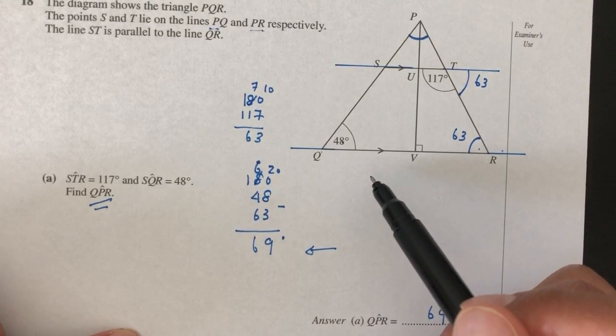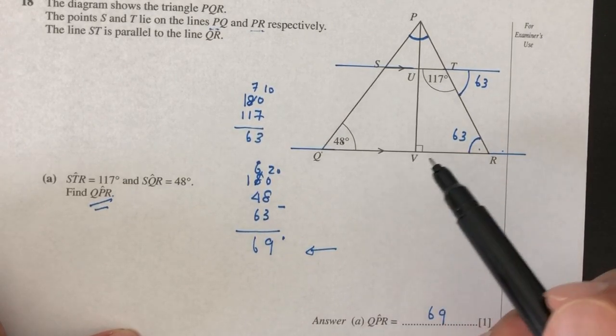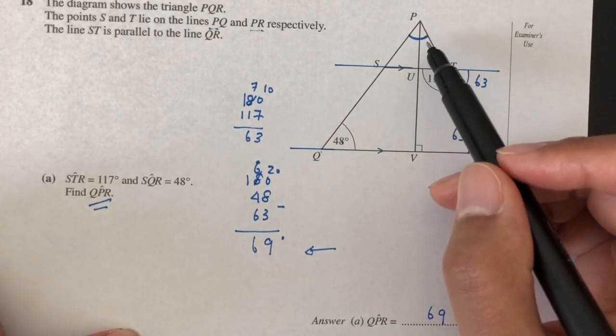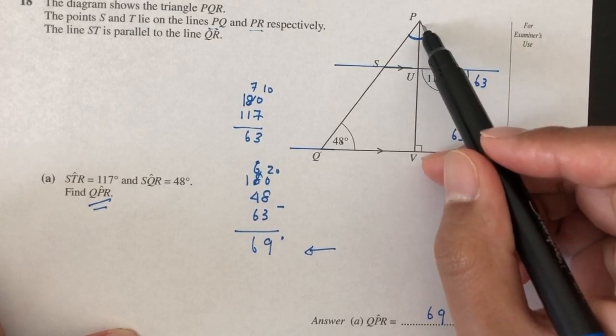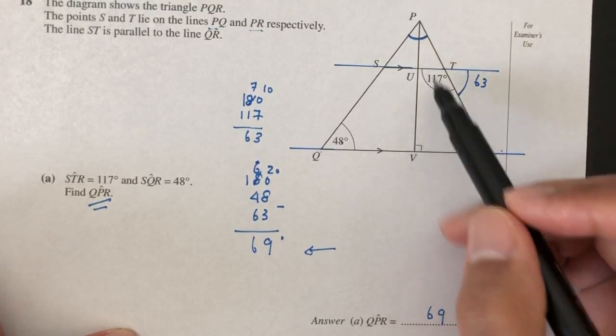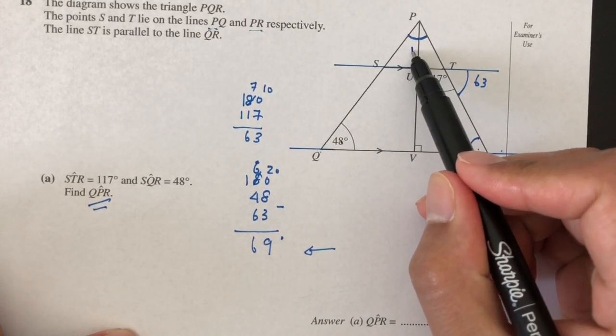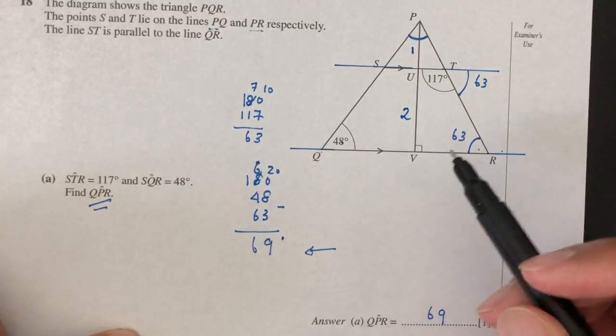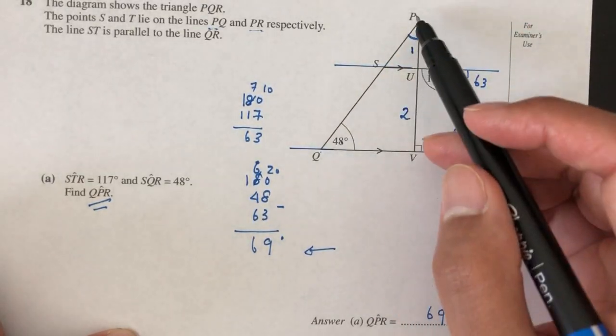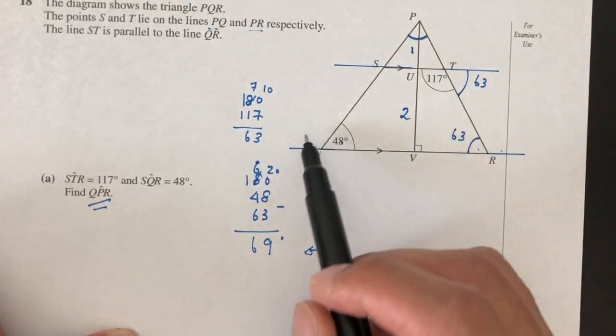As we have seen here, we have the ratio of this height and this height, right? This is 1 and this is 2. And the whole thing here, PV, is equal to 3.